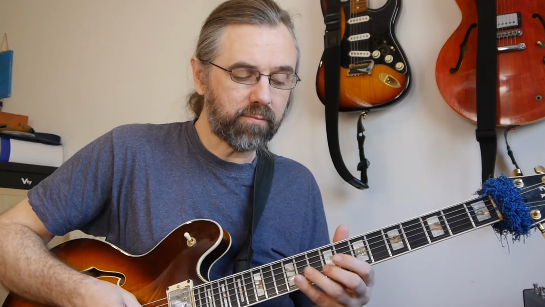So really use the fact that we have this note that is going to give us some tension, and we need to work with it in a certain way, especially for modal situations. That works really well. So if you're playing a standard with a longer period of some sort of tonic minor, like All or Nothing at All or Invitation.